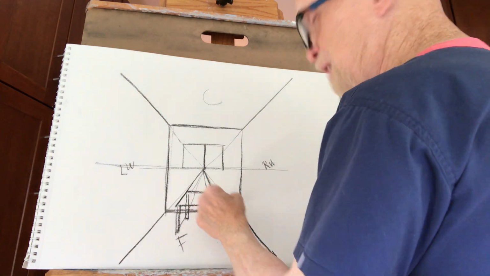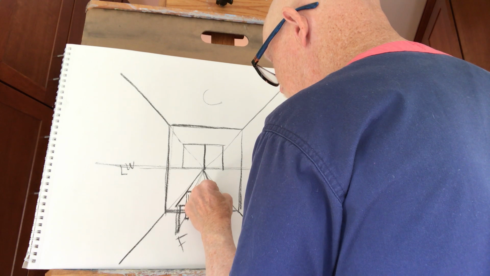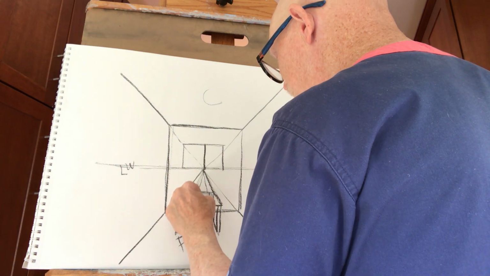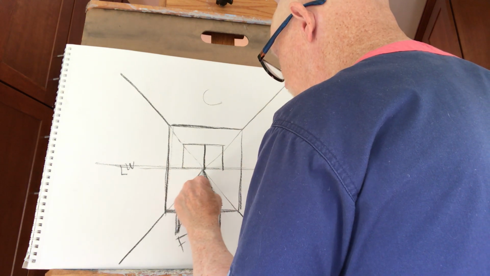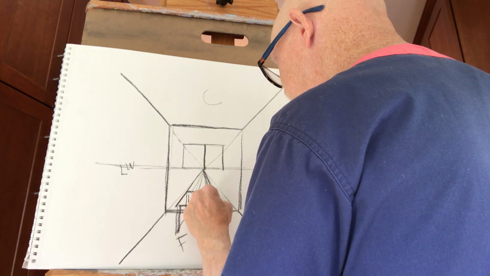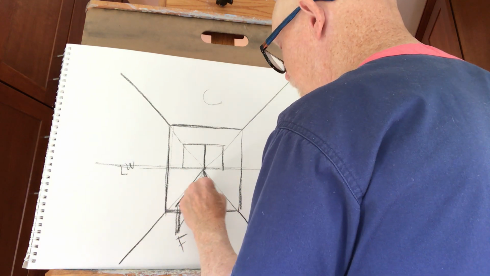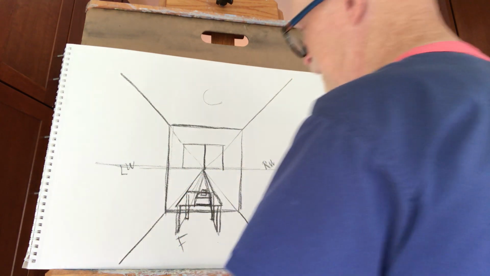And then on top of that table I have a box. So I'll draw the back of the box. And on top of that box is my iPad. Then I'll draw from my vanishing point to find the top of the box. From the vanishing point, the front of the box. And on top of that box is my iPad, okay?